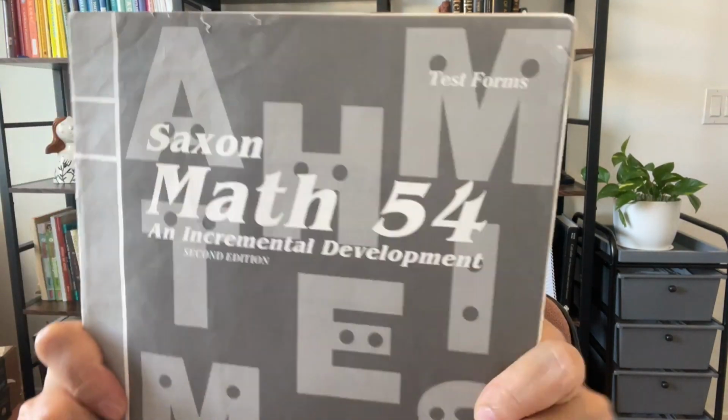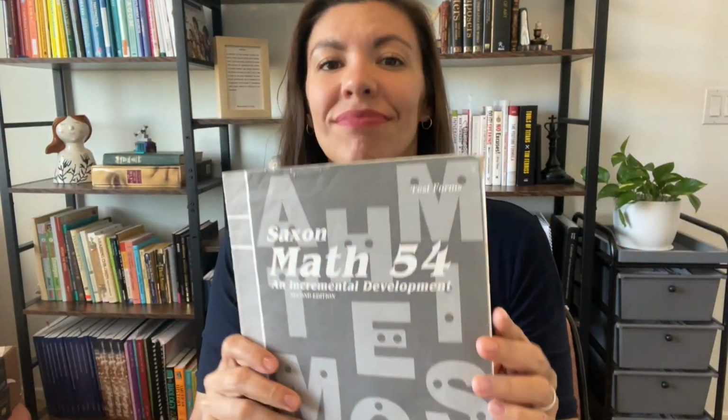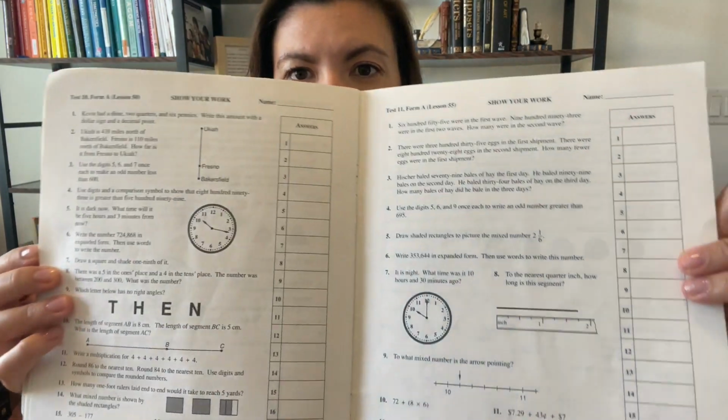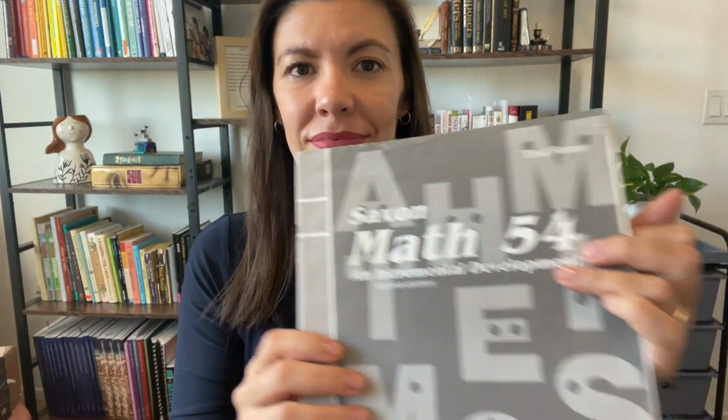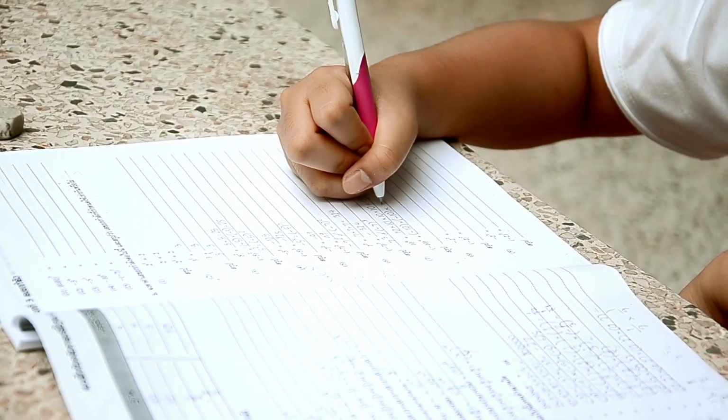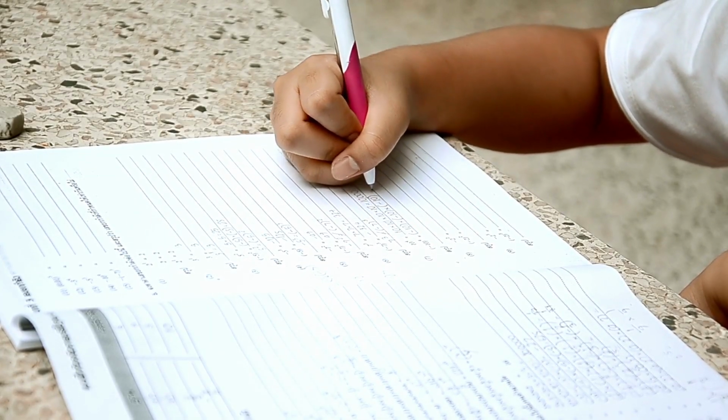Take the tests. I used to not see the point in them, to be honest, because I thought, well, if they don't move on unless they have a 95% correct rate on their lesson, what's the point of doing the tests? But the tests can still be very helpful when homeschooling.